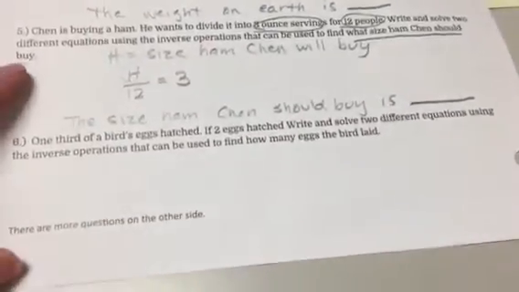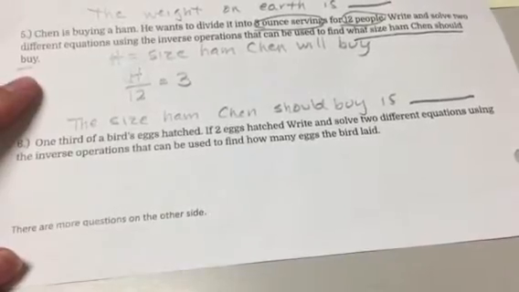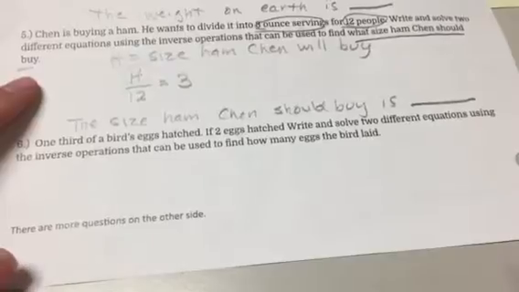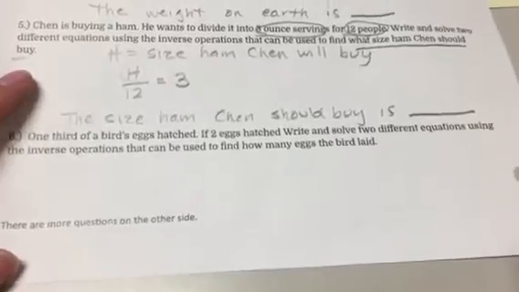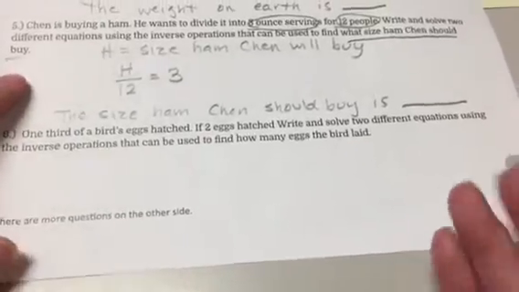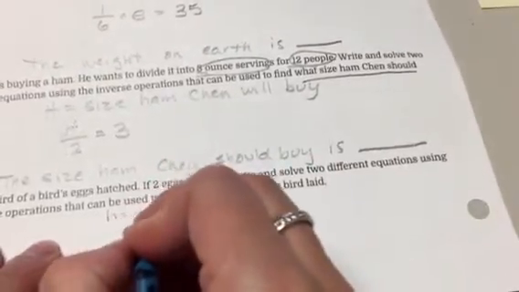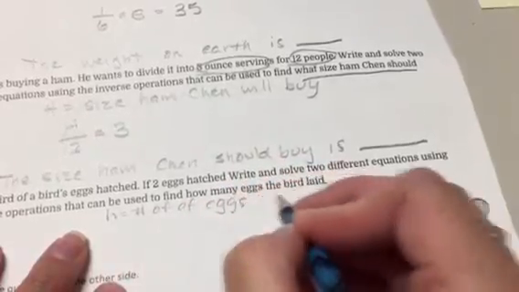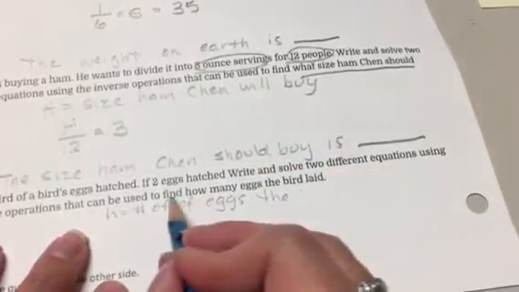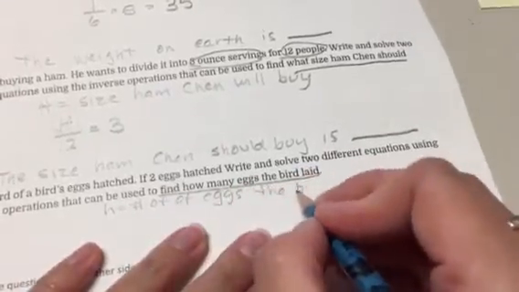All right, so then the last one, number 6, says 1/3 of a bird's eggs hatched. If 2 eggs hatched, write and solve 2 different equations using inverse operations that can be used to find how many eggs the bird laid. Okay, so we're going to use an H for the number of eggs the bird laid, because that's what we're trying to find. The number of eggs the bird laid.